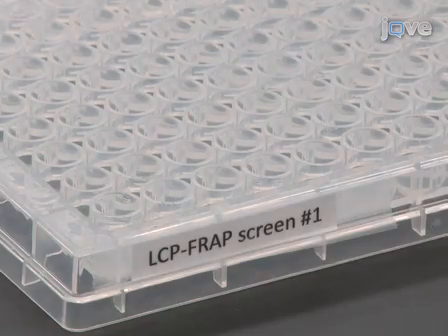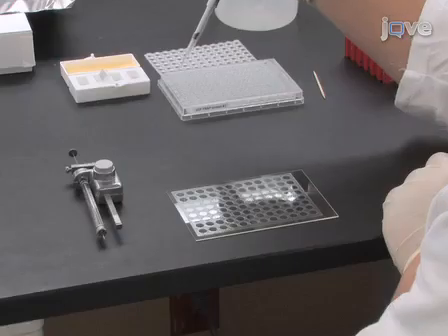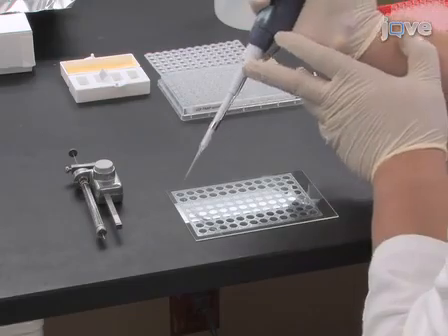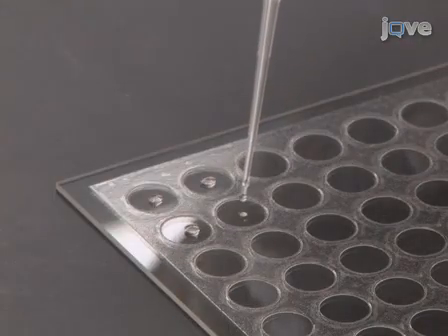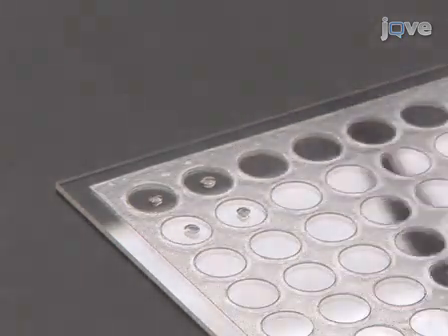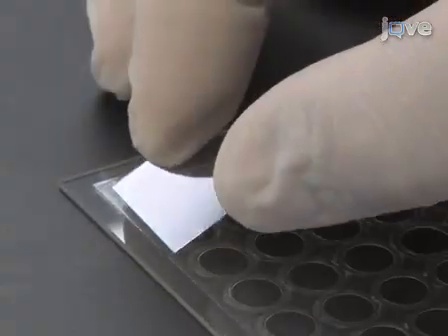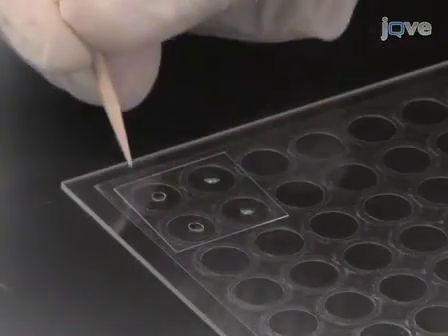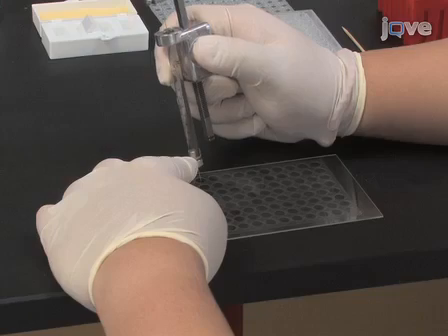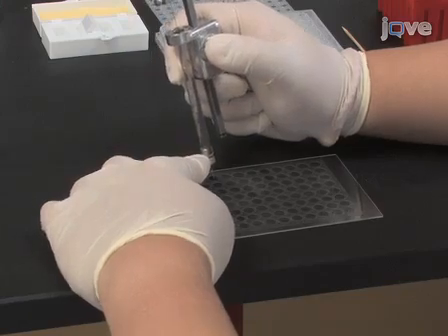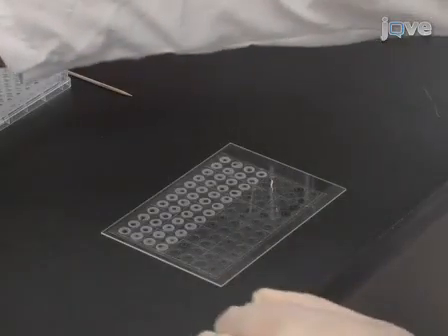Overlay each of the LCP boluses with 1 microliter of the corresponding LCP-FRAP screening solution. Once the screening solution has been dispensed, cap the 4 loaded wells with an 18 mm square glass cover slip. Apply a gentle pressure on the cover slip to seal the wells. Repeat this process for the next set of 4 wells until the whole plate is filled.